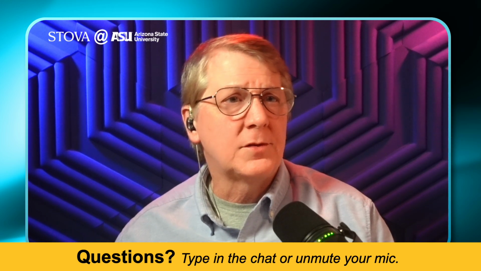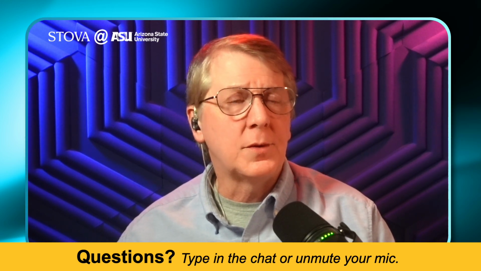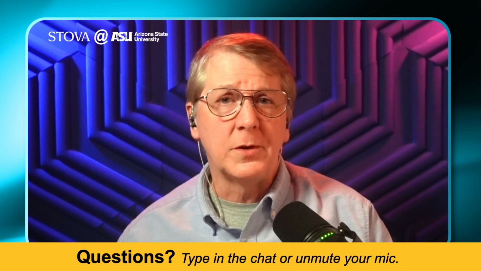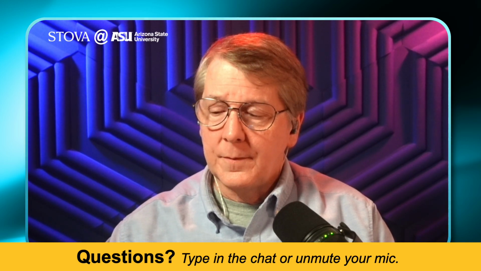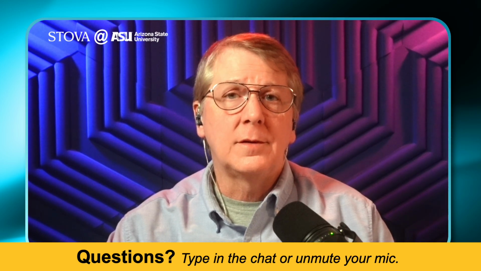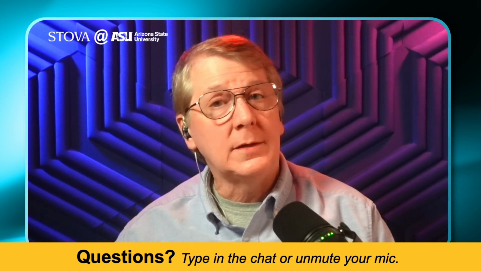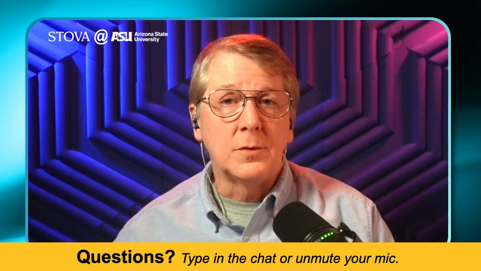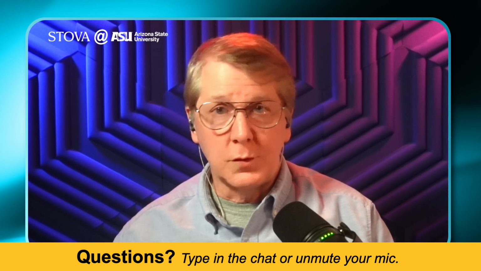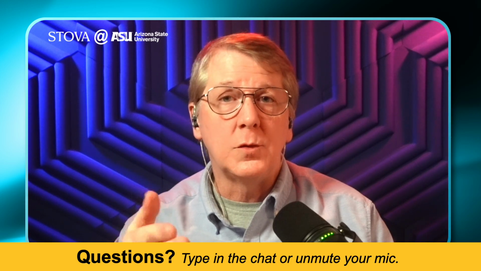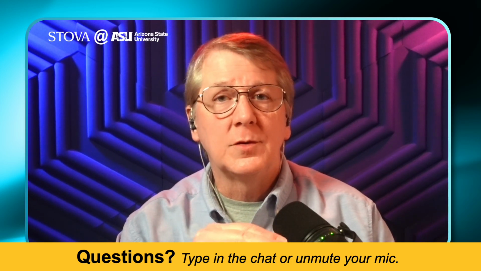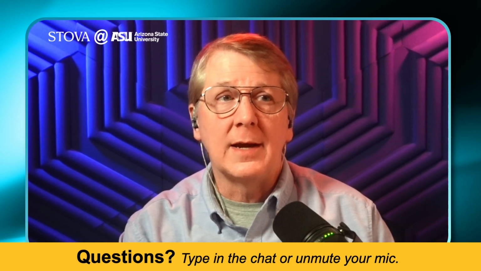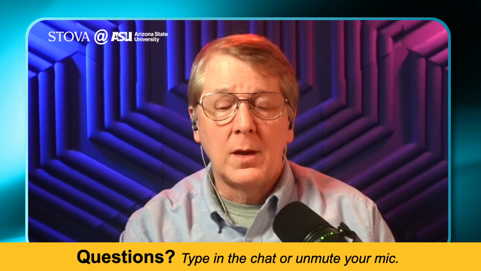Is there a specific Stova access needed to create events? When you ask for a user account and you're asked what level of permissions you would like to have to create registration sites, you need level 1 or level 2. With level 2, you can create as many sites as you want, but you cannot modify registration sites created by other people.